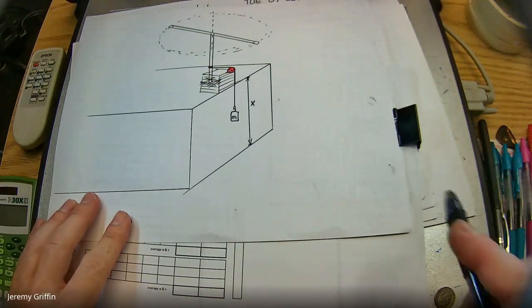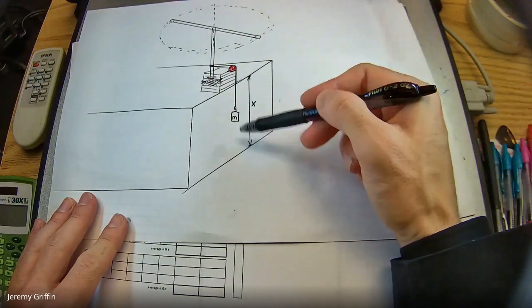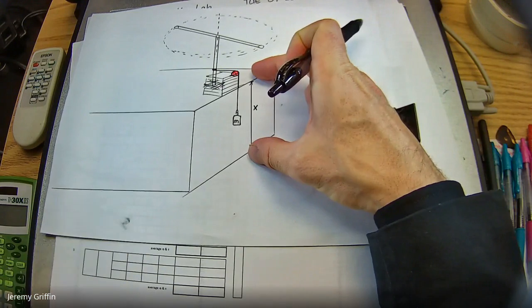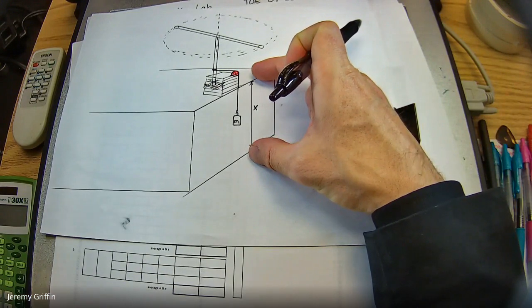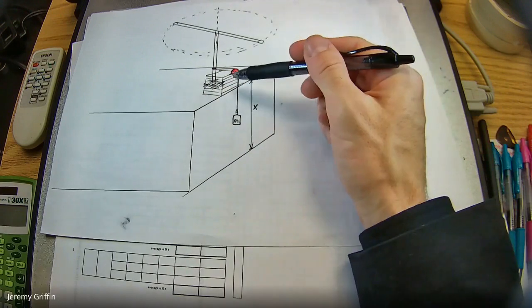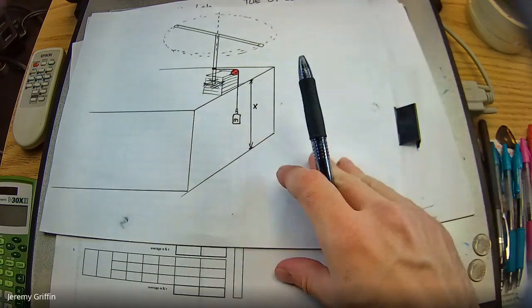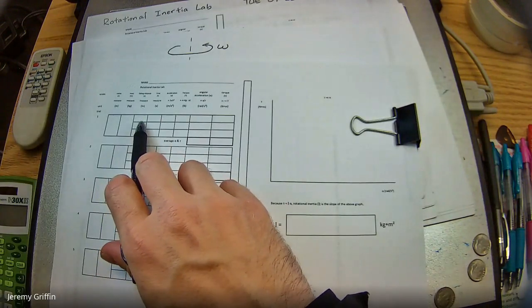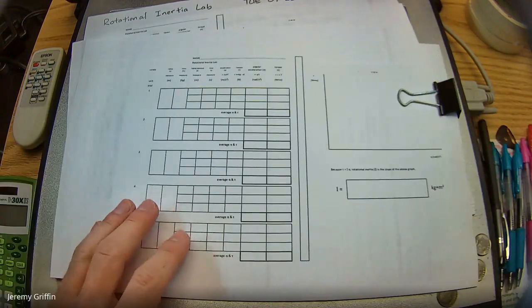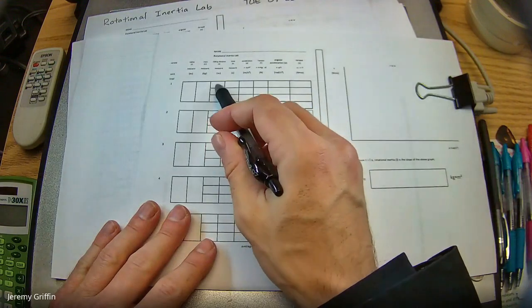Okay. So see that lab mass is going to fall some distance x. That's probably pretty close to 1 meter. Now it might be a little bit less than a meter, a little bit more than a meter, depending on how many textbooks you stack up here. But this number should be pretty close to 1. It might be like 1.0, 1.1, 0.95, somewhere in that ballpark.